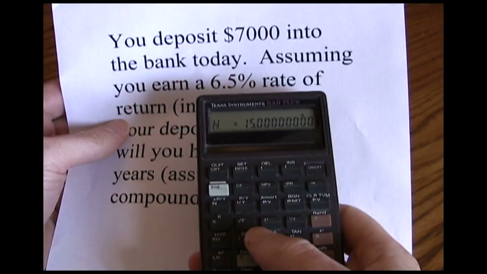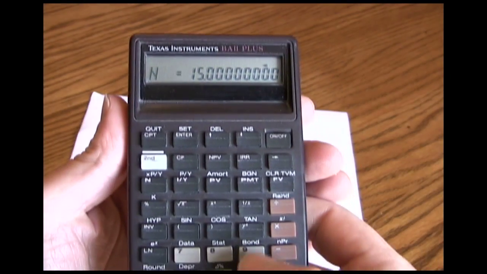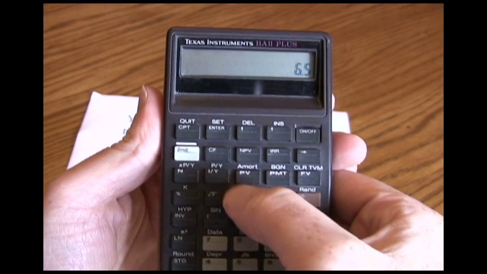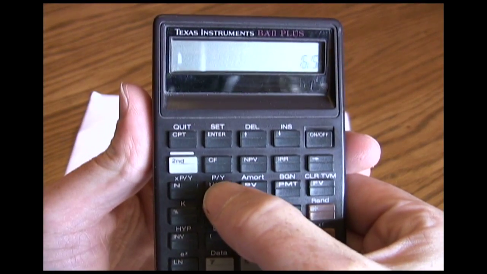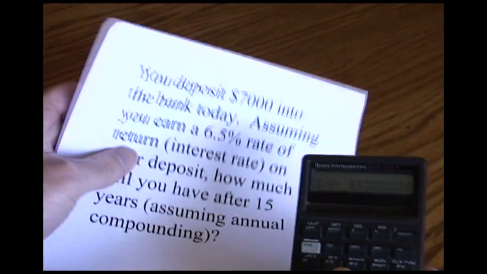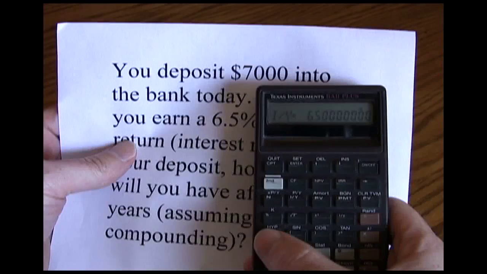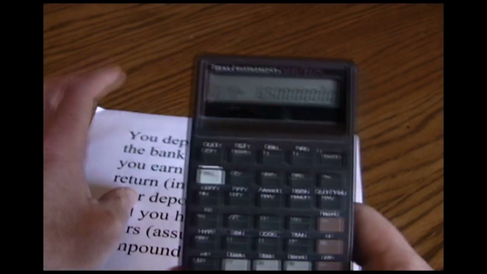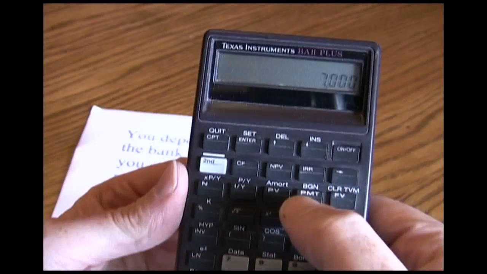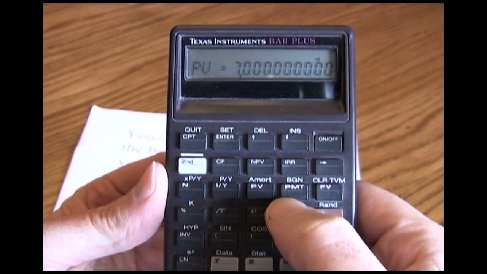and next up we have the interest rate. A 6.5% rate of return or interest rate, so we're going to plug that in. 6.5 into the interest rate. Next up we want the present value. The present value refers to how much we're starting with. We're starting with $7,000 that we're putting into the bank today. So 7,000 present value.